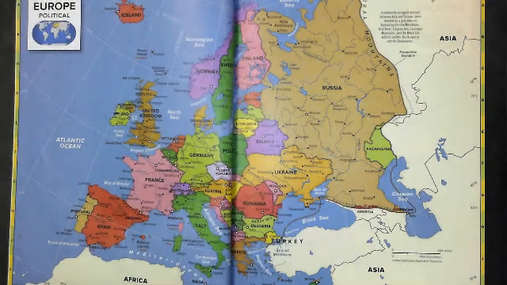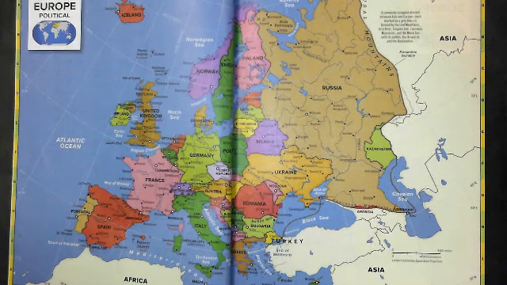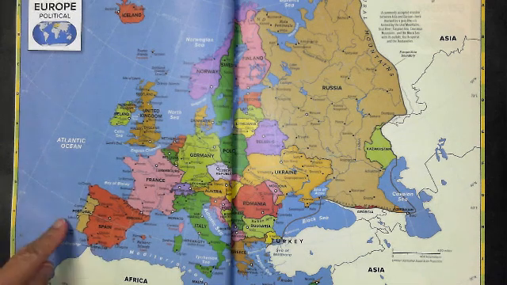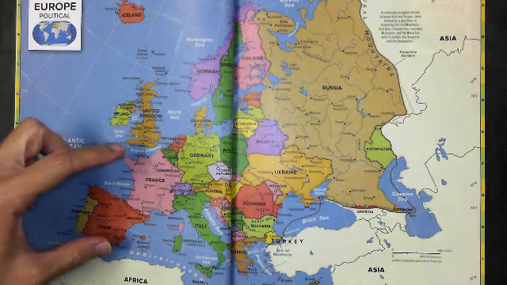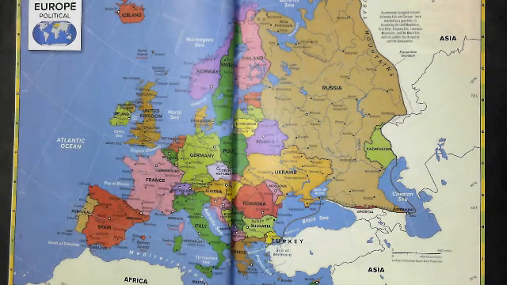Turn the page. This is Europe political. Where we were mostly referred to political on Europe is we're going to look at Spain, Portugal, England, and France, because those were the countries that explored the Western Hemisphere. We're going to also talk about those, and we're going to look at Africa in regard to slavery.